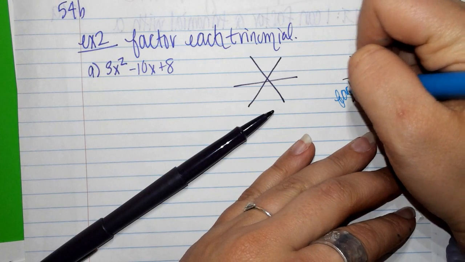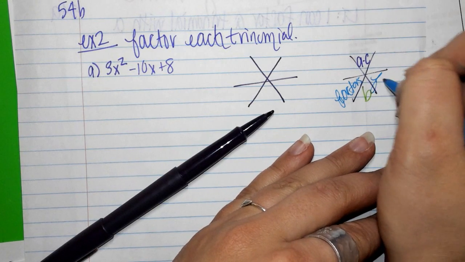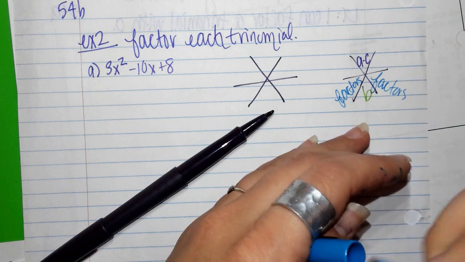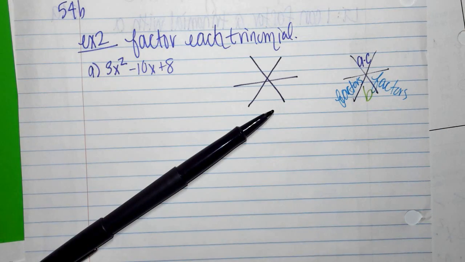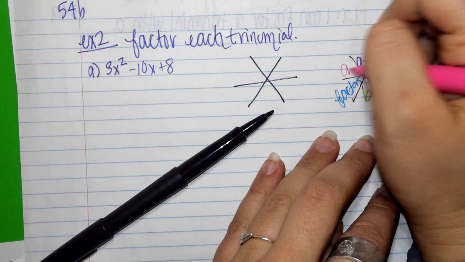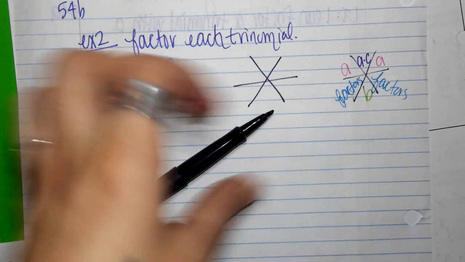What goes on the bottom? Factors. And what goes on top? A. Fantastic. If you answered any of those, take a point.